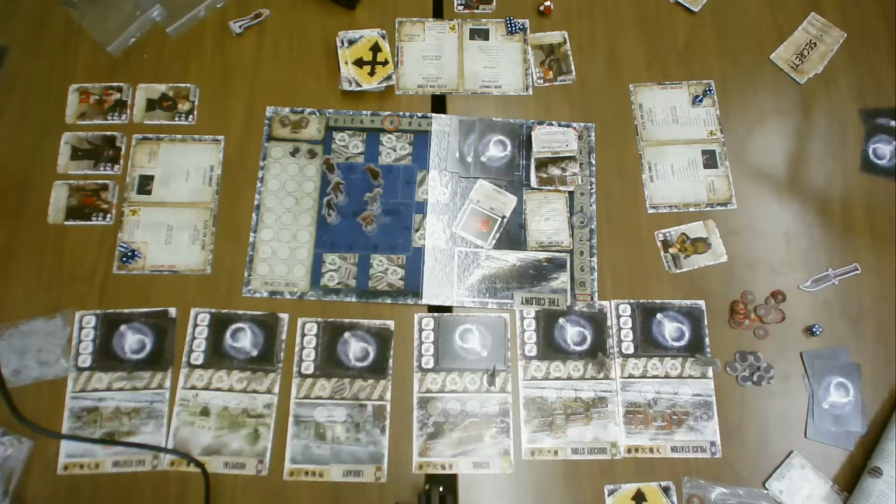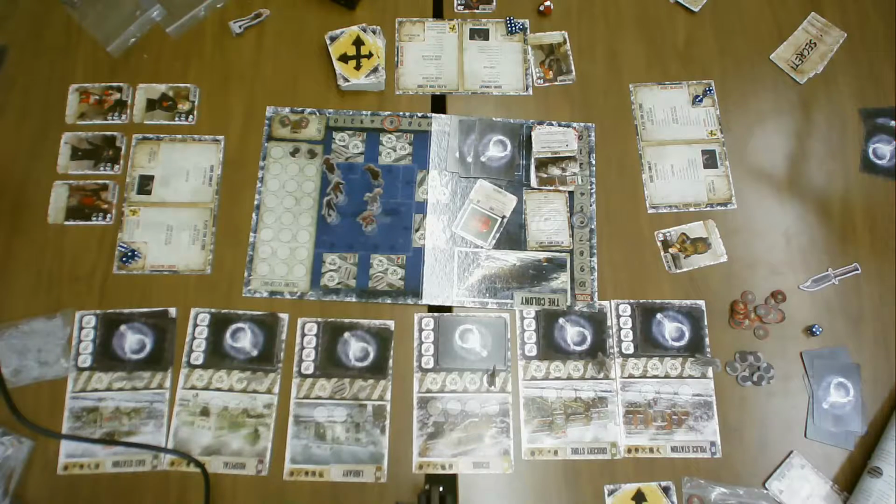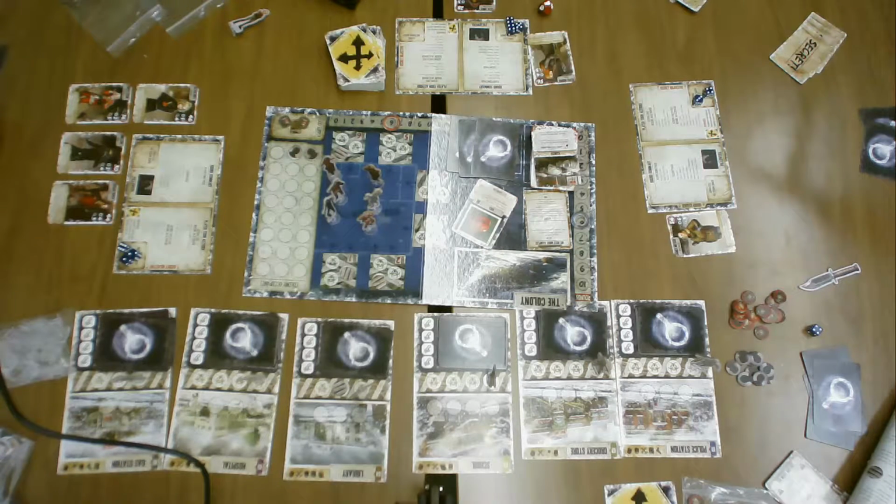Okay. So it's my turn now. All right, so what do we need? We still need medicine. So going to the hospital is probably a good move.